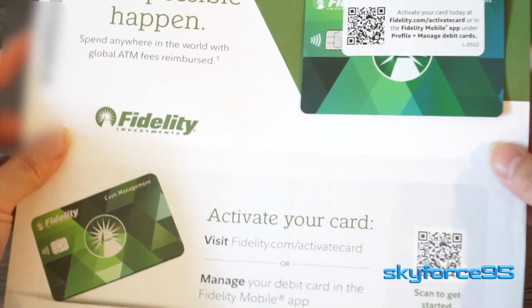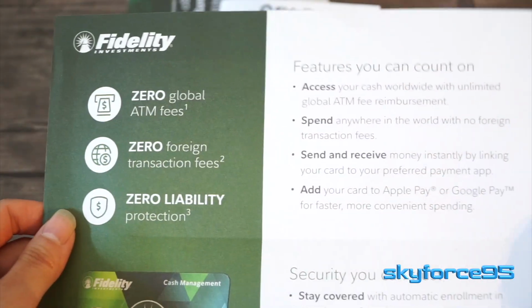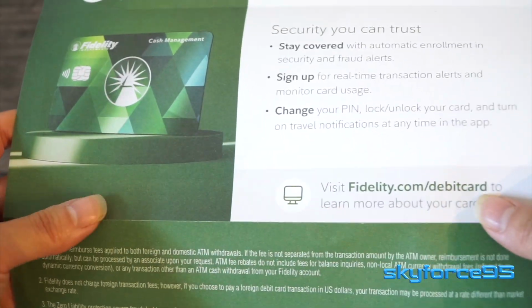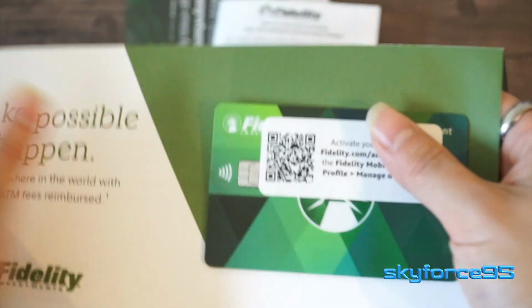Basic information, how to activate your card and manage your account on Fidelity's website or app. Looking at the card itself after removing this activation notification sticker.